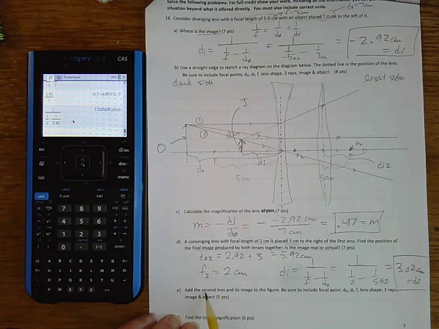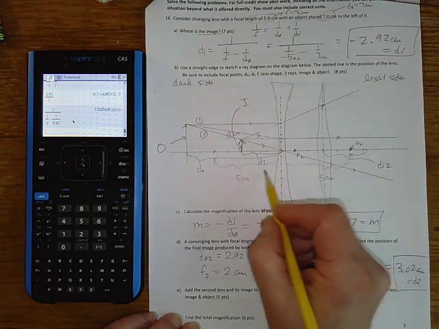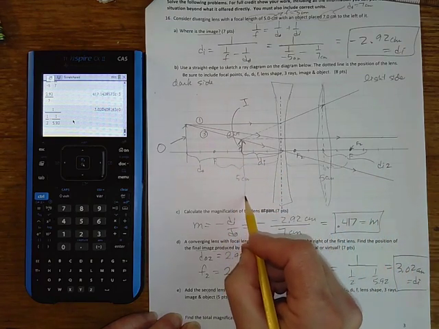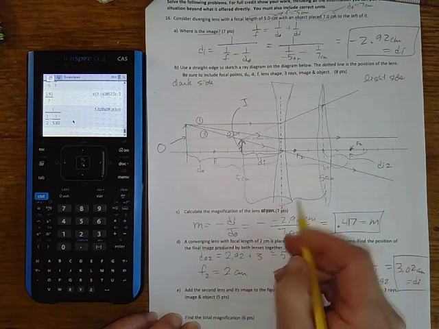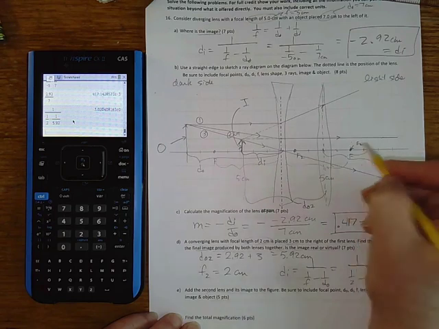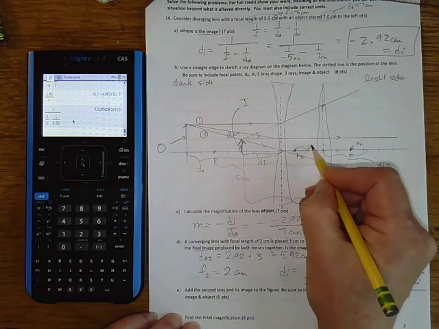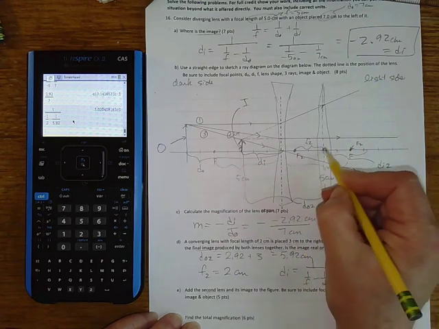Part E, add the second lens and its image to the figure. Be sure to include the focal point, all these things. Alright, so we've got this distance here is DO2, and we've got DI2 I just labeled. We've got F2, 2 F2s here.